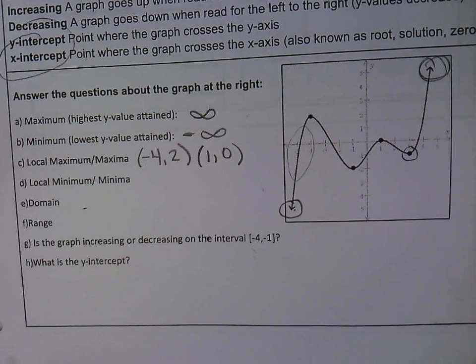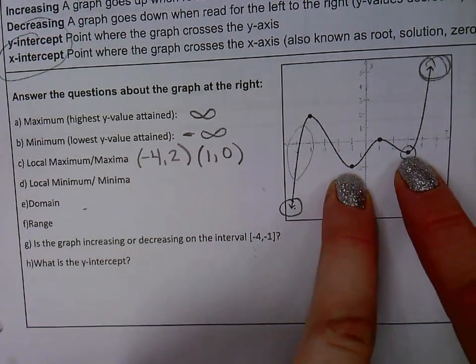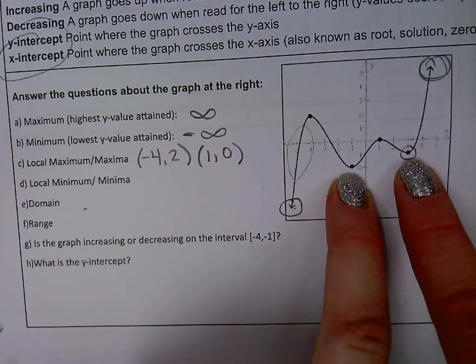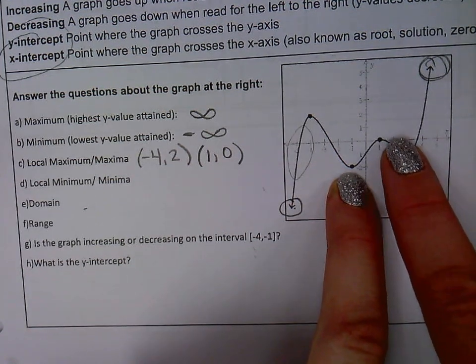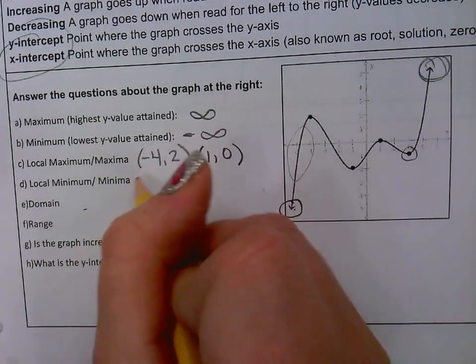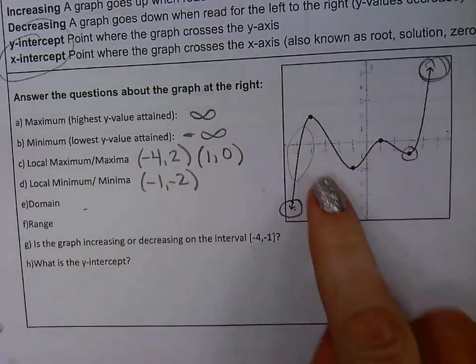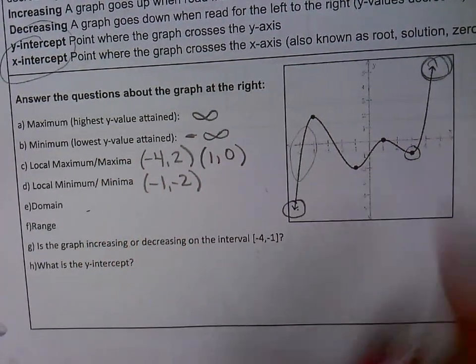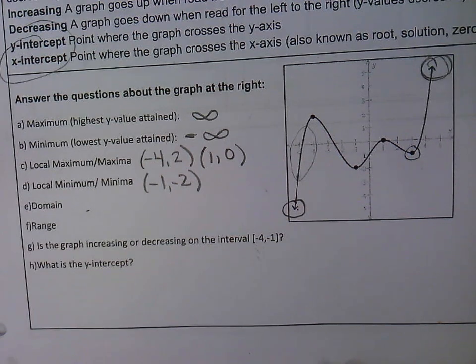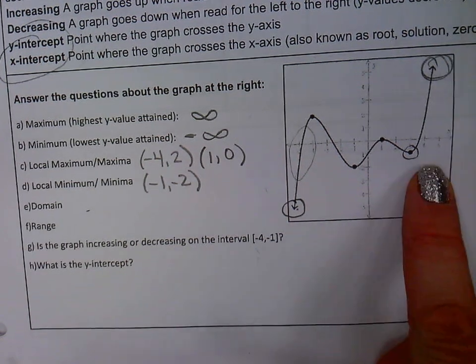All right, what about a local minimum? I have 2 of them, right? Basically the bottoms of those 2 valleys. So what is this point? -1, comma, -2. And where's my other one? How would I record this point? What, comma, what? That one.